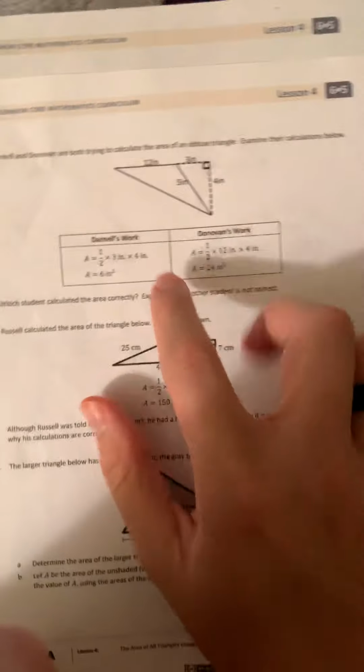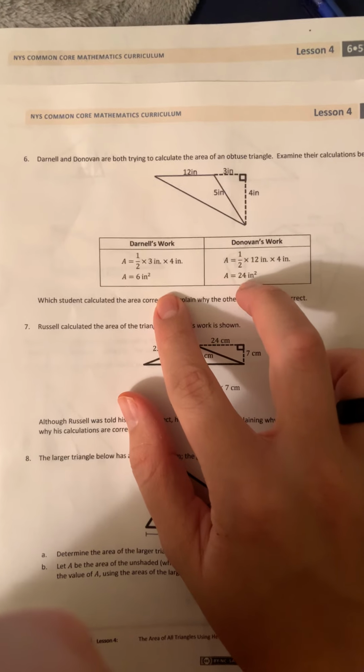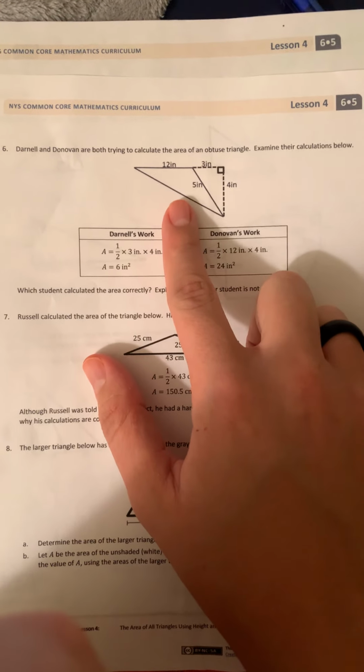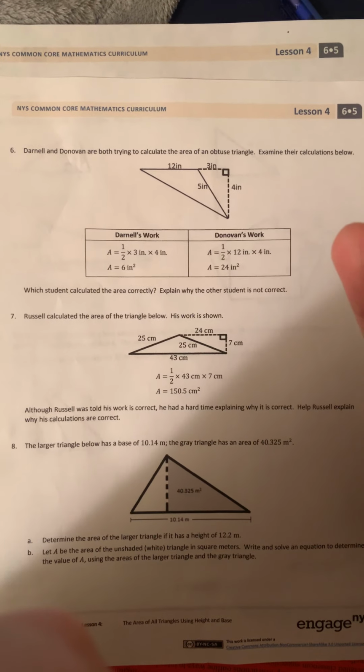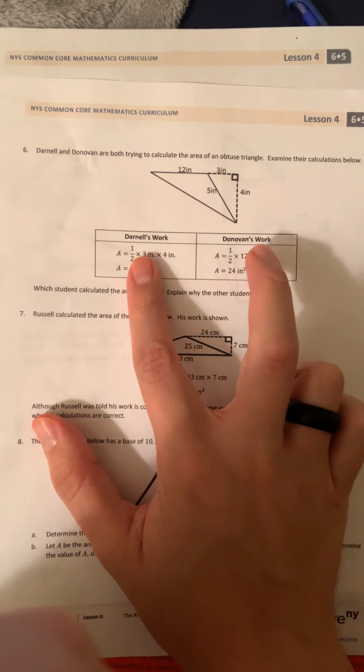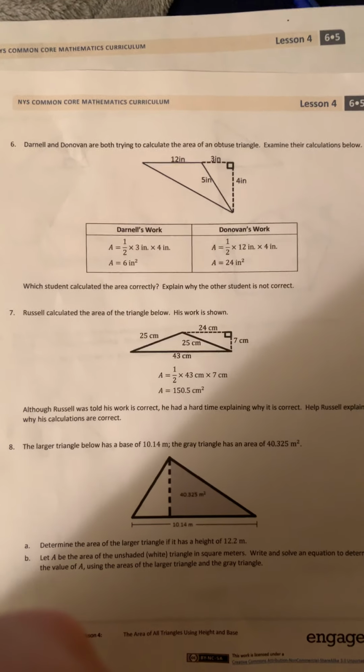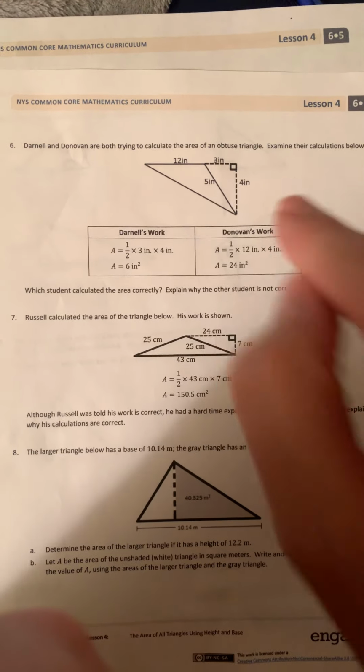Clarify that. On this one, they're comparing 2 students, okay, Darnell and Donovan, and they're trying to calculate the area of the obtuse triangle, which is this one right here. And it's telling you which of these 2 students actually followed and used the formula for finding the area of a triangle correctly. Okay, so it's either Darnell or Donovan. Write down which one and explain why they're correct.